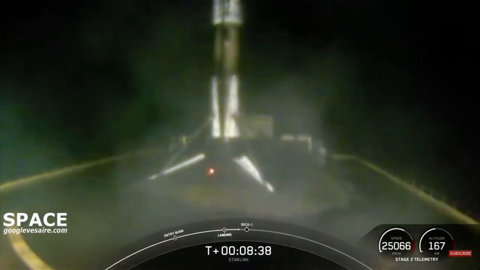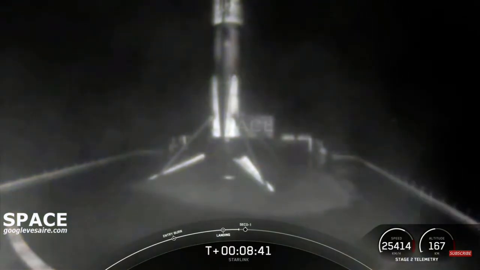This marks our 76th recovery of an orbital class rocket and the 6th recovery for this particular booster.